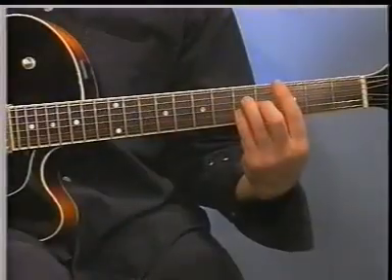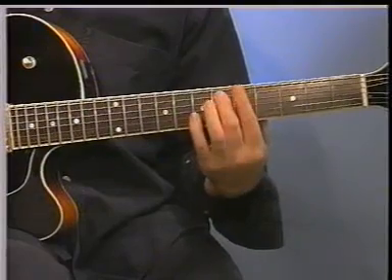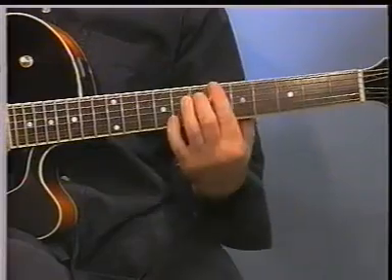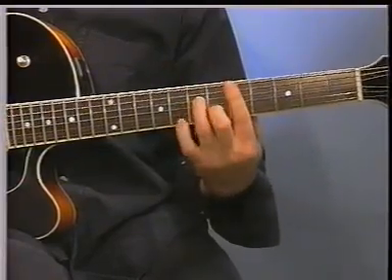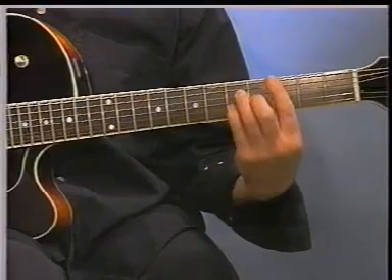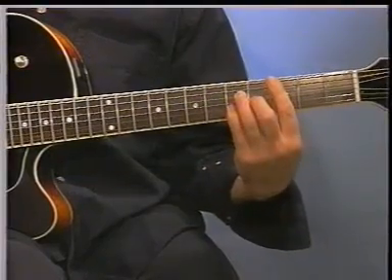Incidentally, if you're a fingerstyle player, you can bring out the basses of the tritone substitutions, and then it'll sound like this. Yes, I'm sure you recognize that sound. Okay, practice your tritone substitution for yourself.